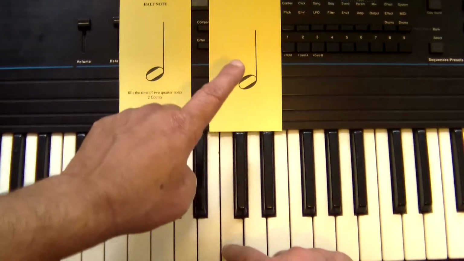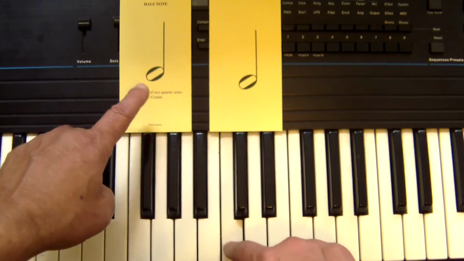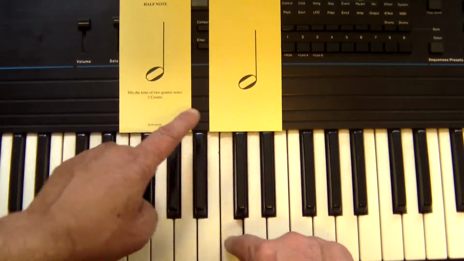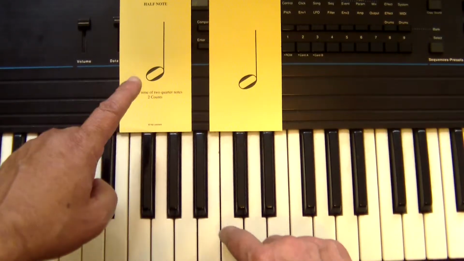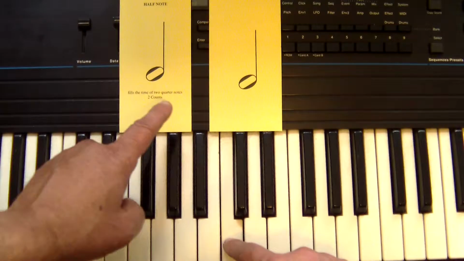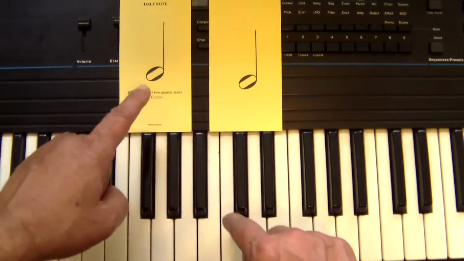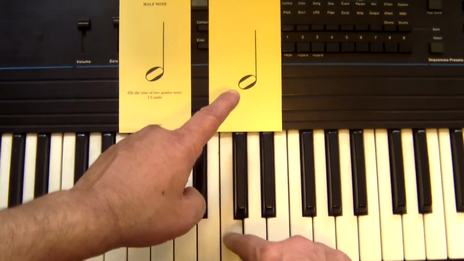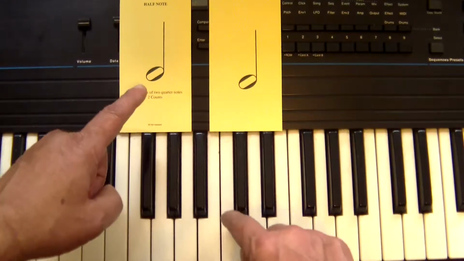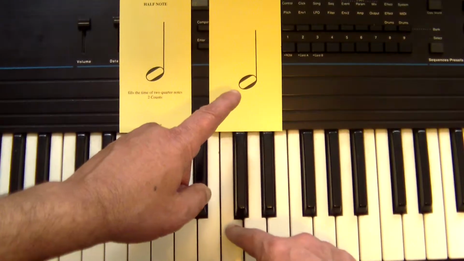1, 2, 3, 4. 1, 2, 3, 4. And notice I am holding the notes for the duration. 1, 2, 3, 4. 1, 2, 3, 4. That's right. Half notes. 1, 2, ready, go.